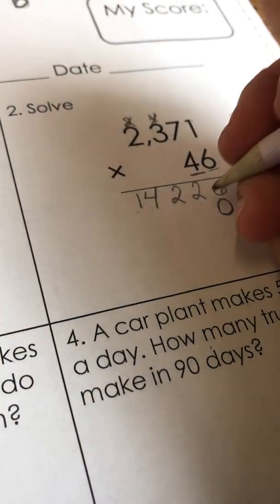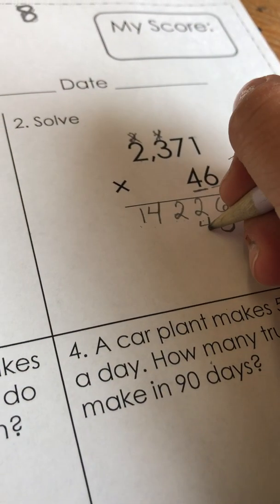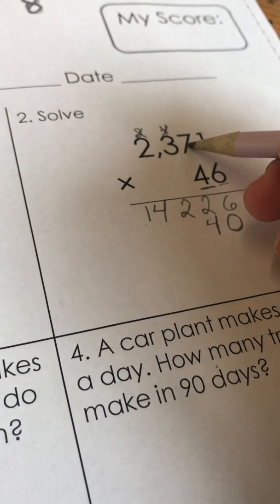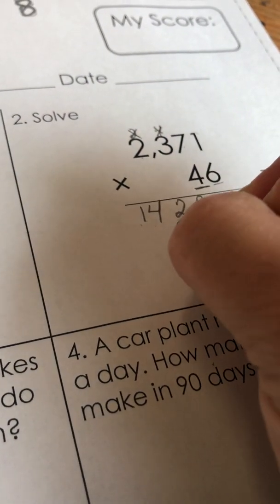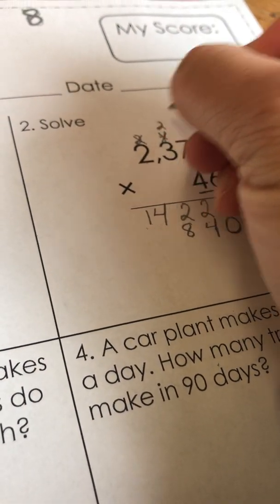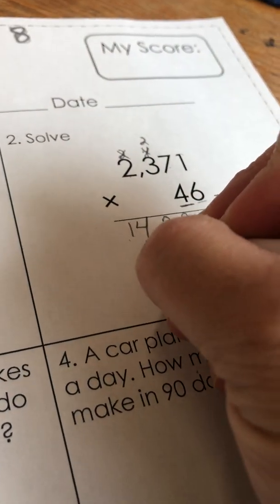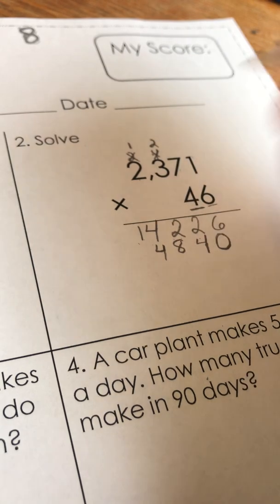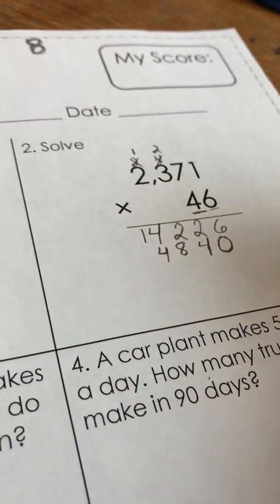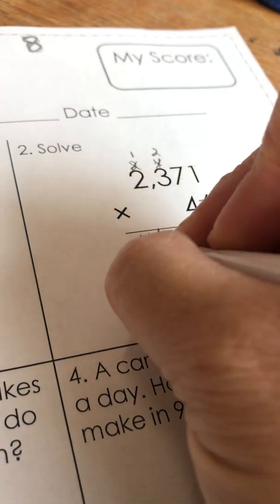So 4 times 1 is 4. 4 times 7 is 28. Carry the 2. 4 times 3 is 12. Plus 2 is 14. Carry the 1. 4 times 2 is 8. Plus 1 is 9.